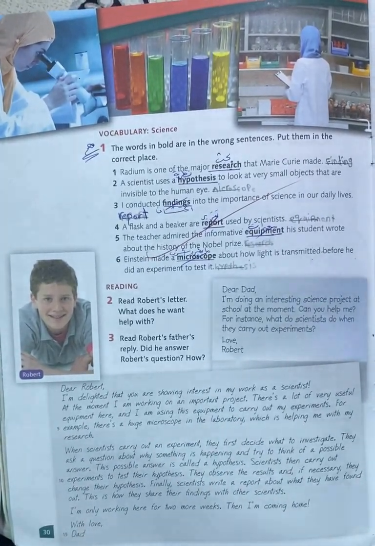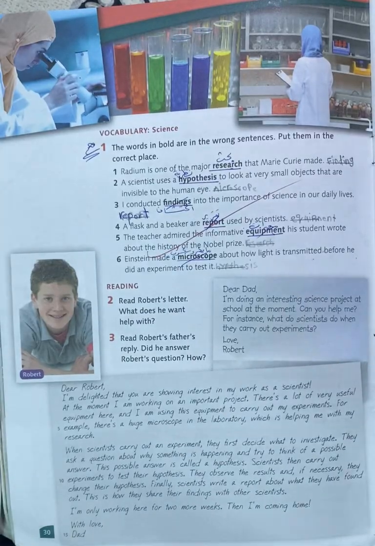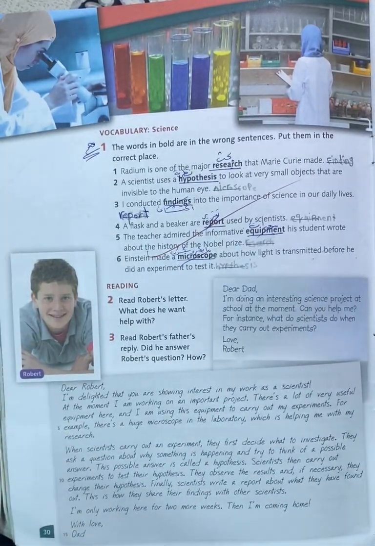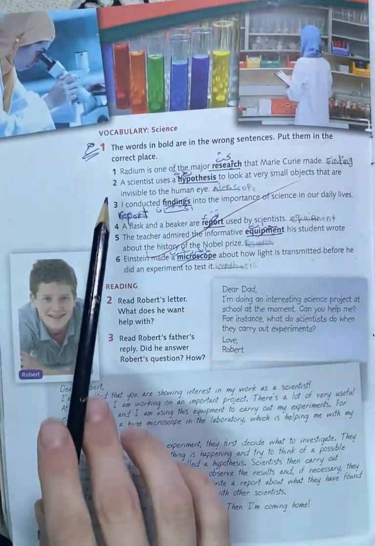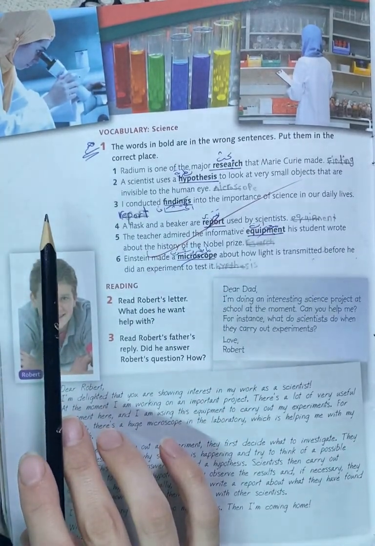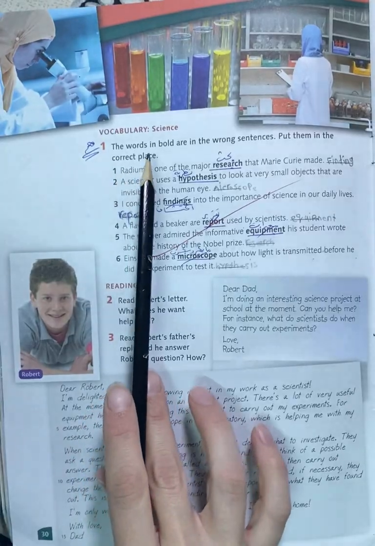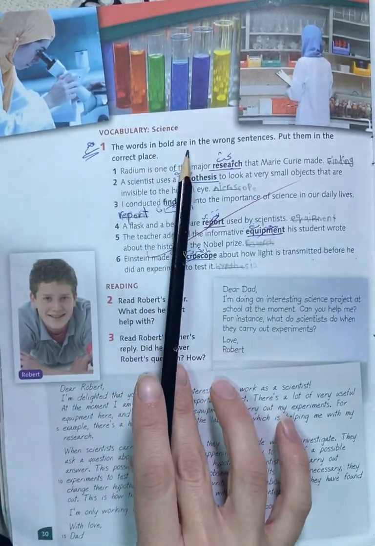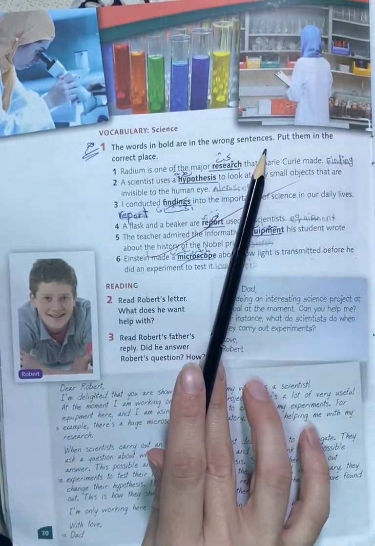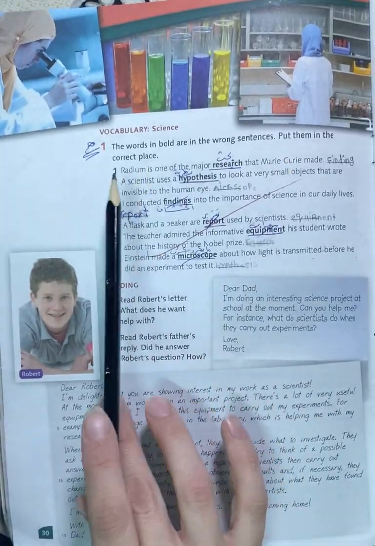How are you? Today we are going to continue our unit, page 13. Here we have exercise number 1. It's about vocabulary, اللي هي الكلمات أو المصطلحات. The words in bold are in the wrong sentences. Put them in their correct place.